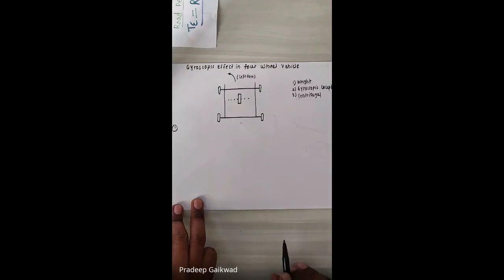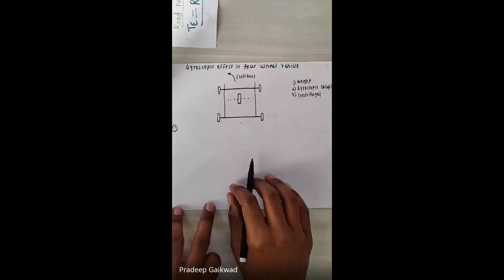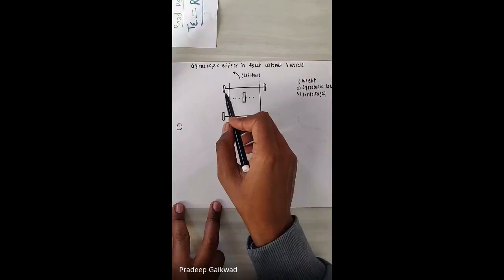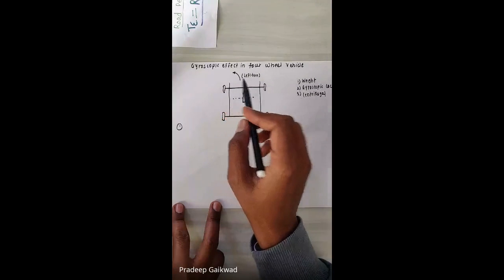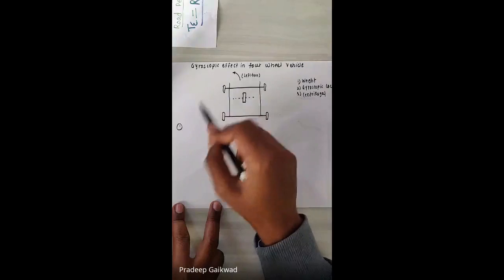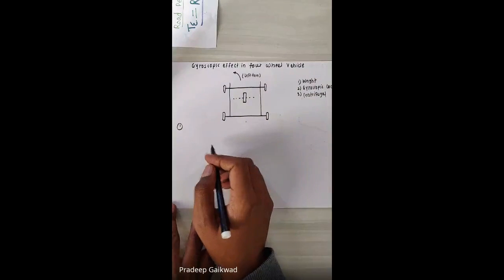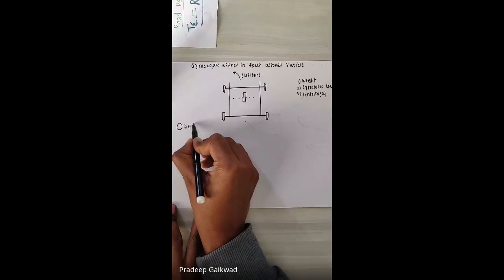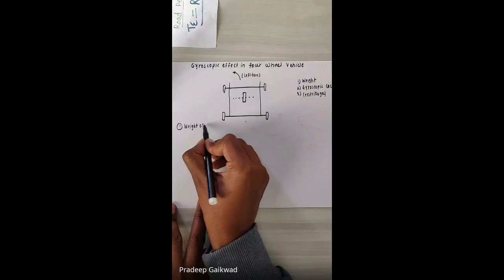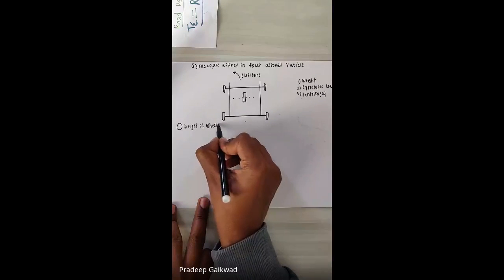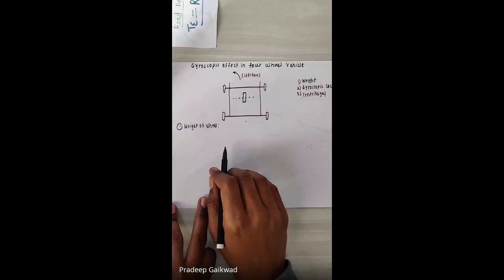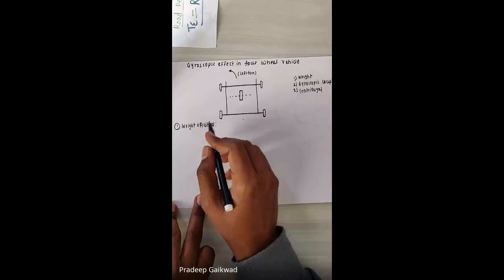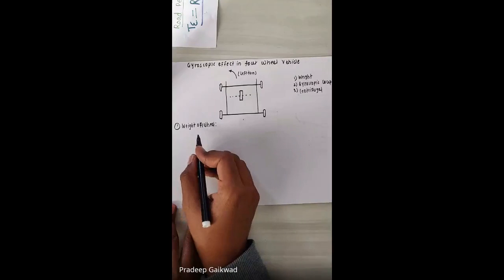Now tell me, in which direction will the weight on each wheel act? Downward. And how much is the weight on each wheel? Let's say W is the whole weight of the vehicle, then W divided by 4 will be the weight on each wheel. So I am writing the reaction due to the weight on each wheel, the vehicle weight on each wheel.